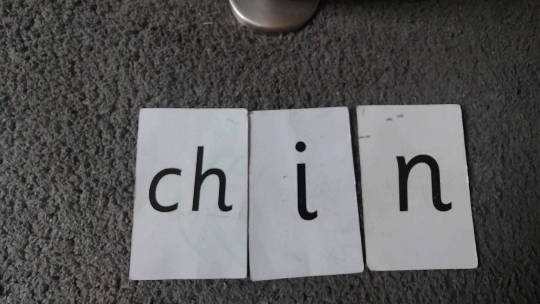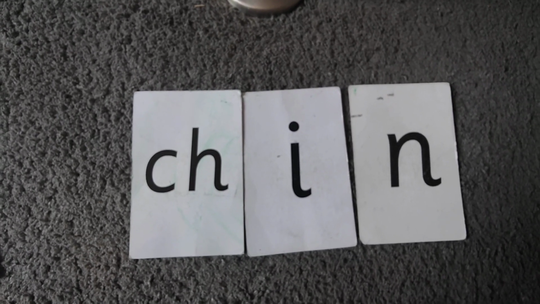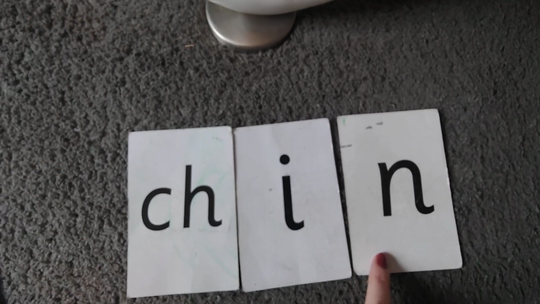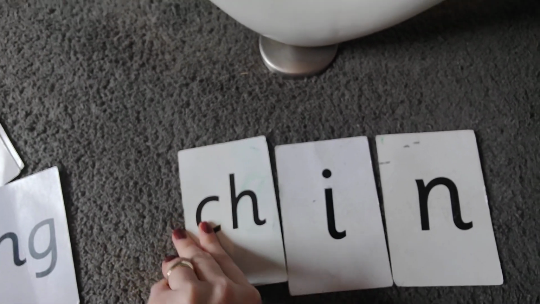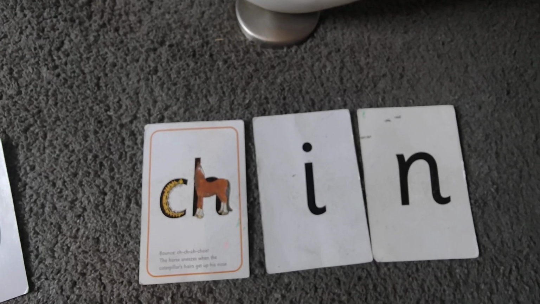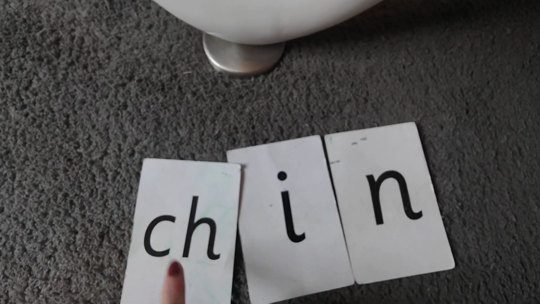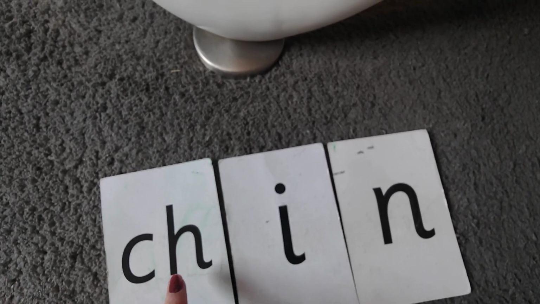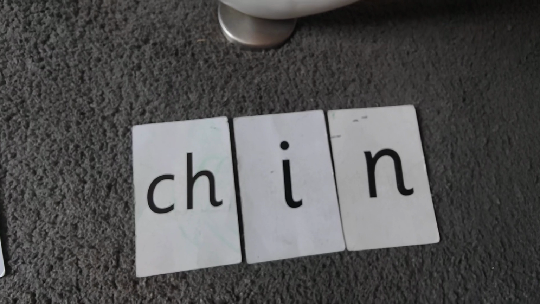So because it's a new word and we can see a new special friend, I would ask the children, can you see any special friends? They would find it. Here it is. What is the sound? We'd use the picture set card if they cannot remember to prompt our memories. It's ch. Okay? Ch in chin.